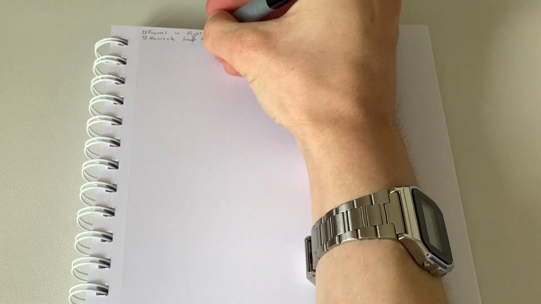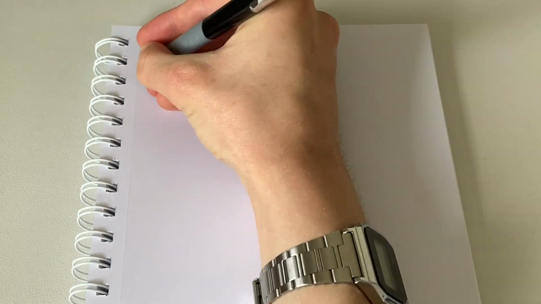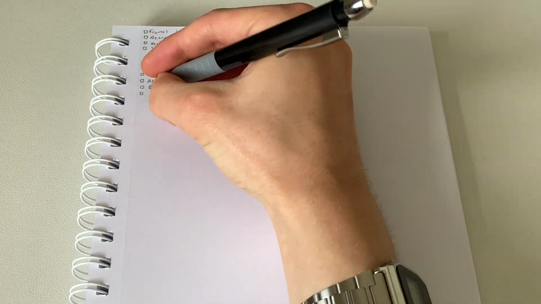So, now that we have our triangle, there's a lot more we need to do, as that was only the beginning. So let's create our next to-do list.